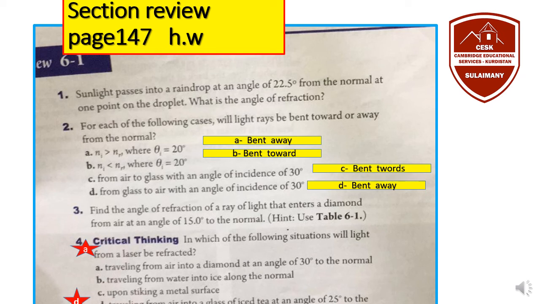For refraction, monochromatic wavelength should be used. The source of light should be one wavelength. That is why we use a laser.